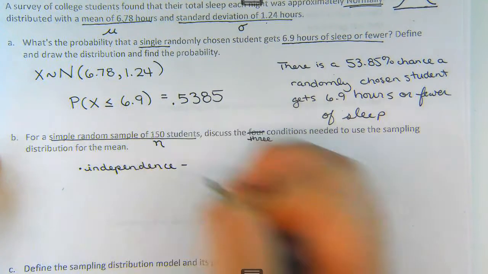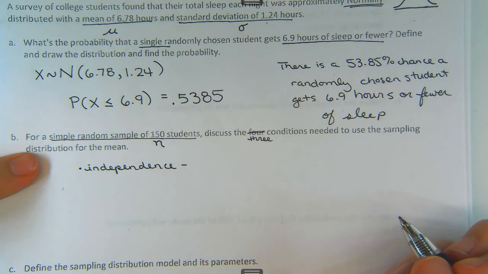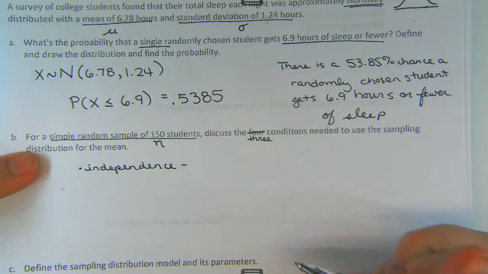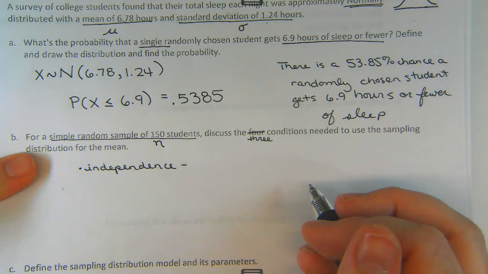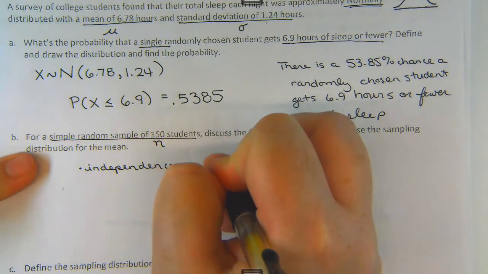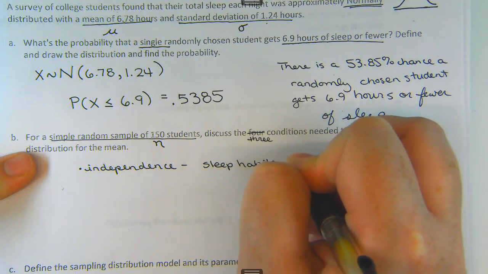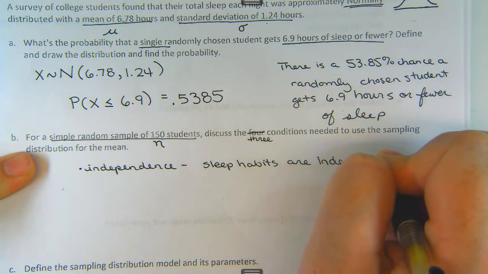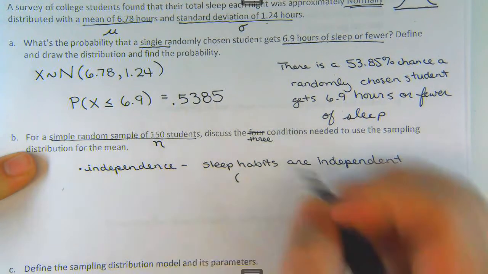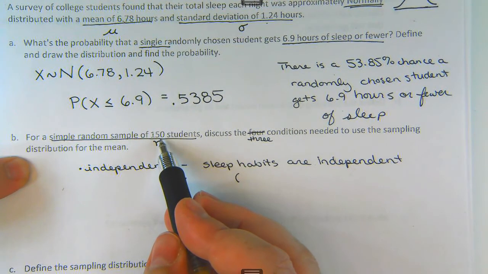For independence, there are 2 ways to think about it. Are the results influencing each other? Meaning, is one student's sleep habits affecting another's overall with all of this data? That's not likely. Sleep habits should be pretty independent. However, another way to prove it is with the 10% condition, which is to say, is this sample size less than 10% of our population?